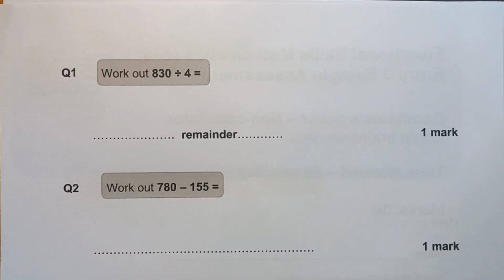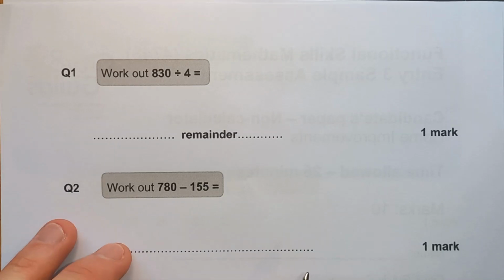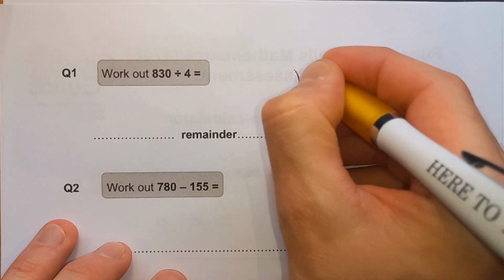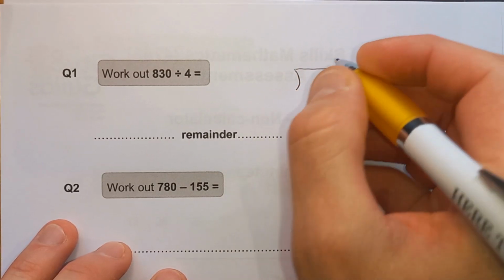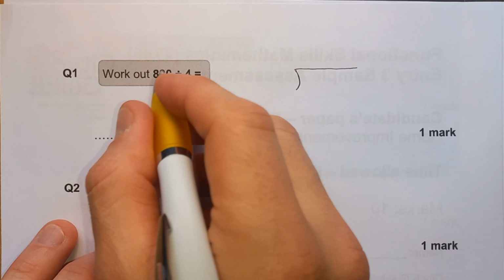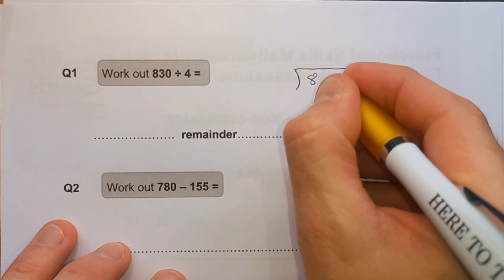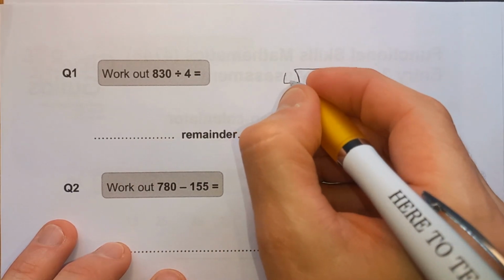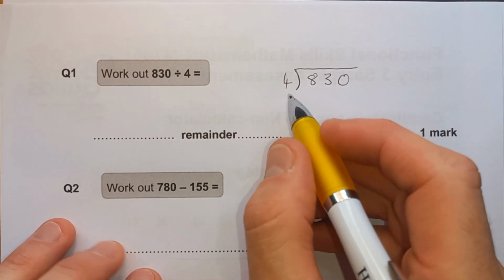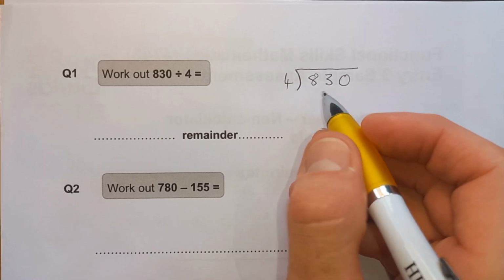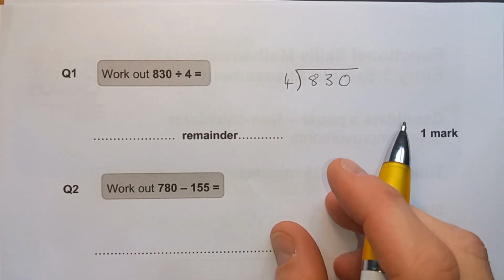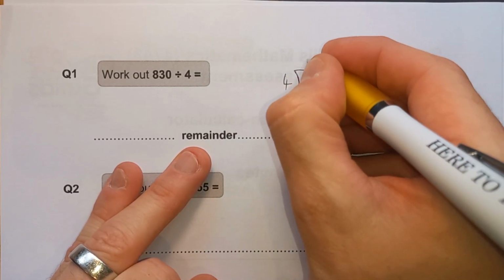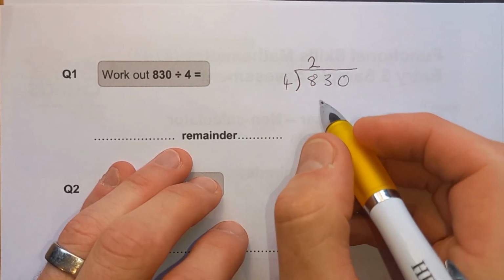Question 1. Work out 830 divided by 4. Right, so we're going to start by using the bus stop method. So we draw a bus stop here. We put the big number, the first number, in the bus stop, and the 4 goes on the outside. We say, well, how many times does 4 go into 8? Well, let's think of our 4 times table. We've got 4, 8. Well, that's twice. It goes exactly twice. So we can put our 2 there.